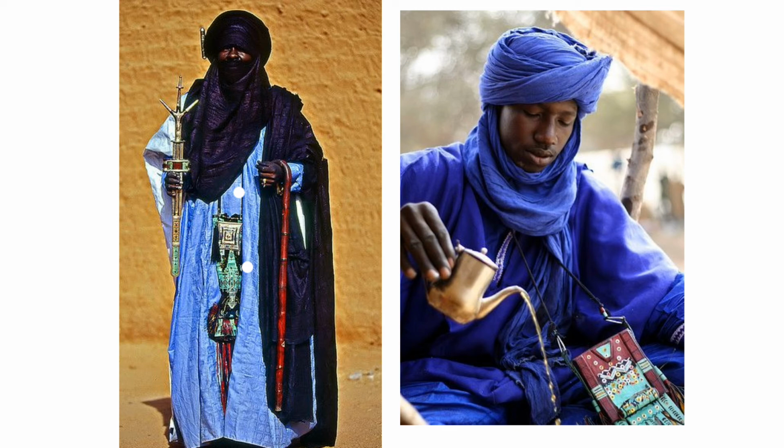The slide on the right is a Tuareg man who's pouring Tuareg tea. If you're ever in Africa and somebody offers you a cup of tea, do not be rude. Always be sure to say thank you and to drink the tea. I do hear it's really, really strong, but it is supposed to be an act of kindness.